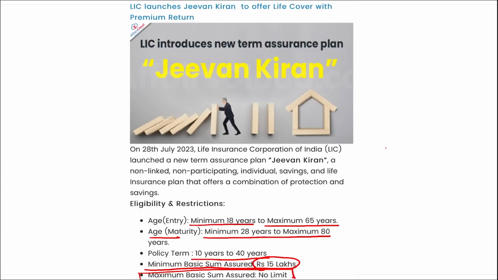Correct? And the minimum premium that you need to pay here is 3000 rupees for regular policies and 30,000 rupees for single premium policies. Correct? So this Jeevan Kiran, it was launched by LIC.